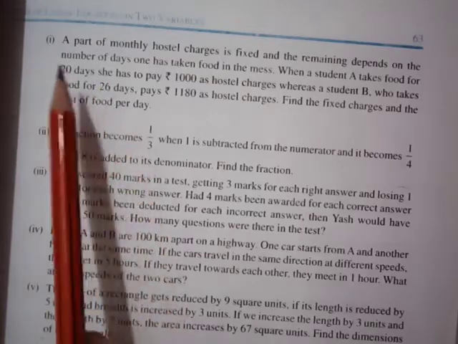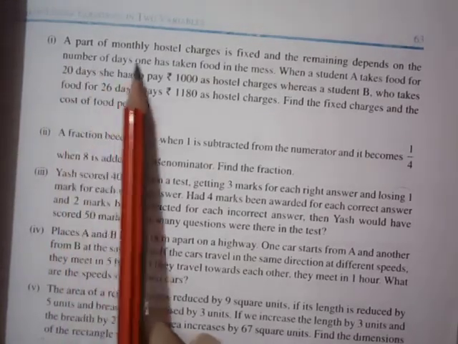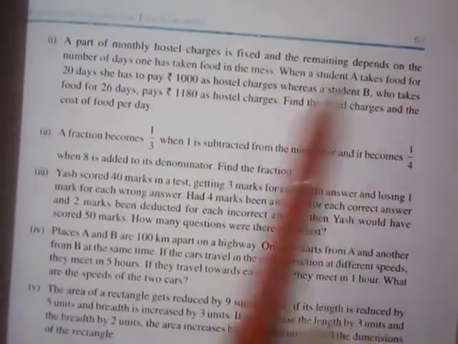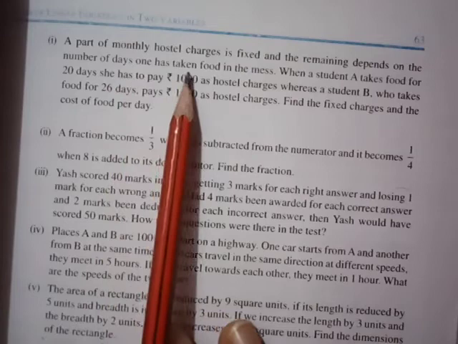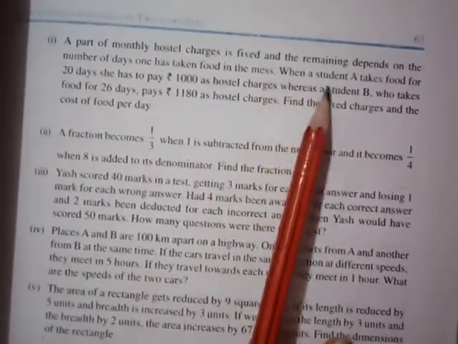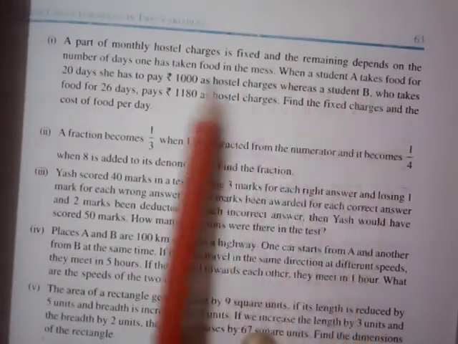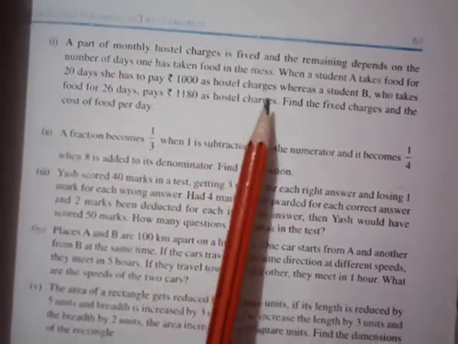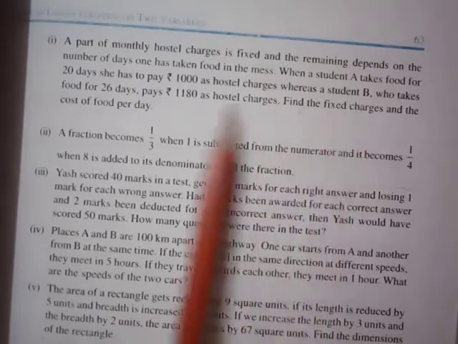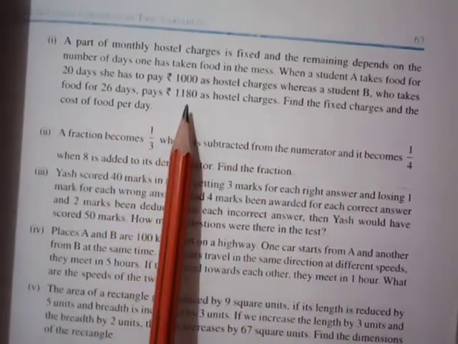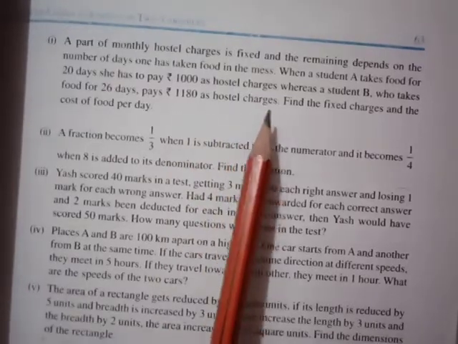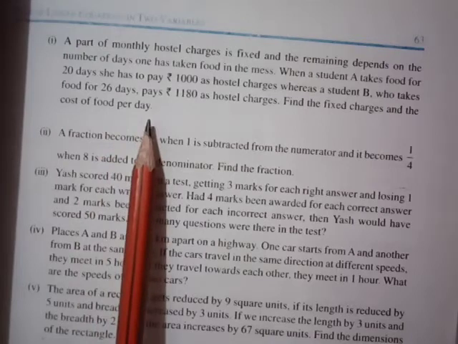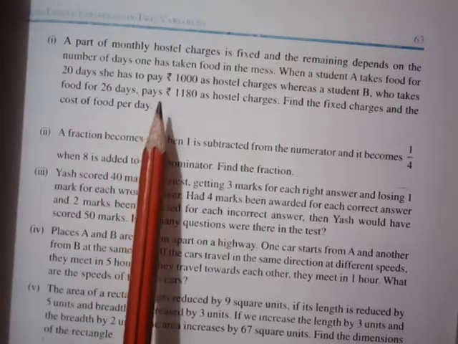See very carefully. First part is a part of monthly hostel charges is fixed and remaining depends on the number of days one has taken food in the mess. When a student A takes food 20 days, she has to pay rupees 1000 as hostel charge, whereas a student B who takes food for 26 days pays rupees 1180 as hostel charges. Find the fixed charges and the cost of food per day. Okay, first question is this.